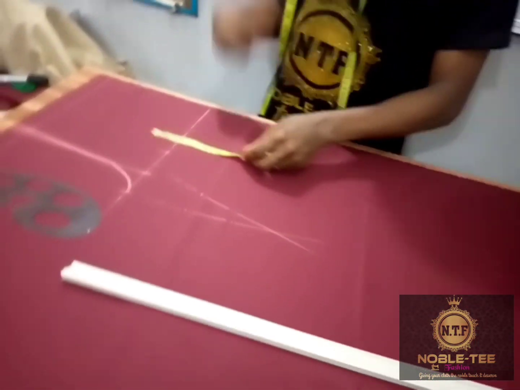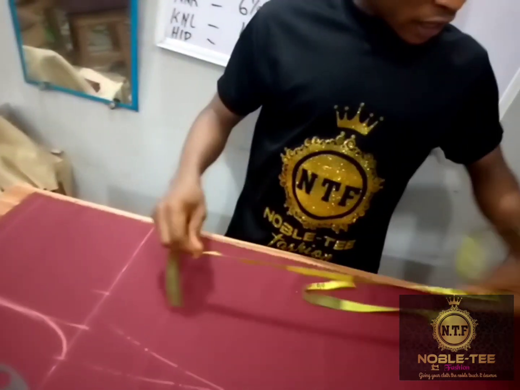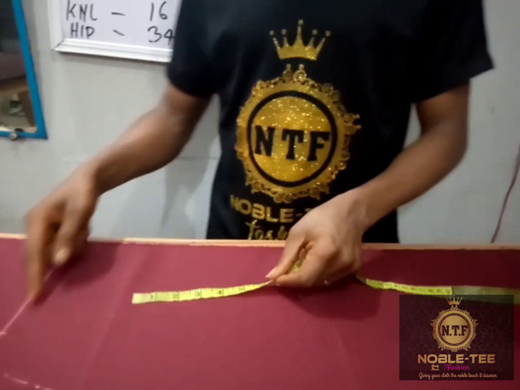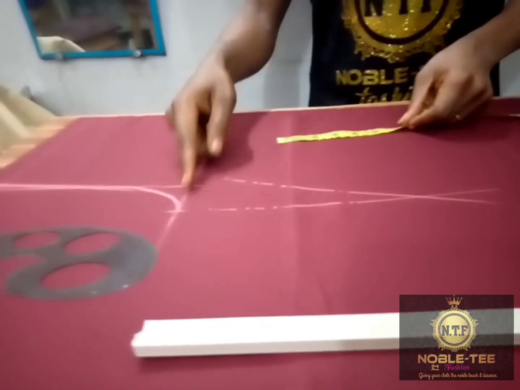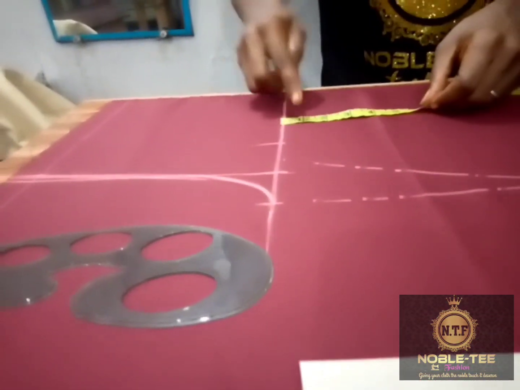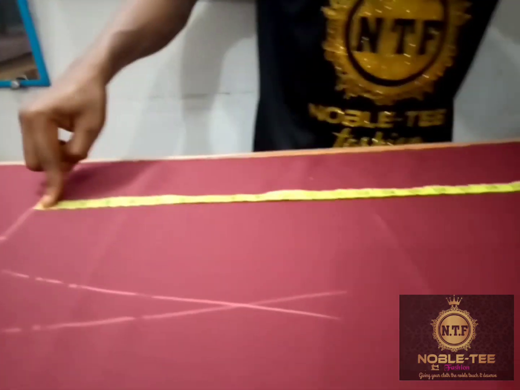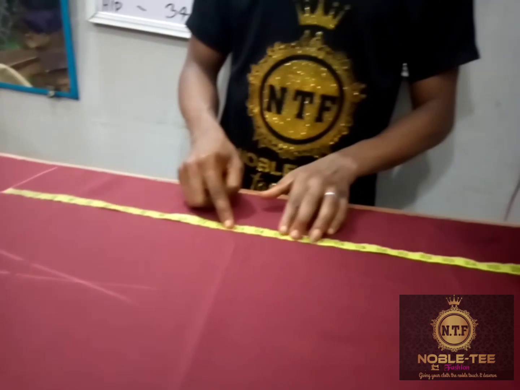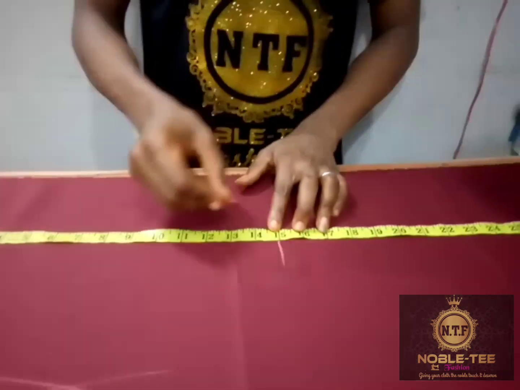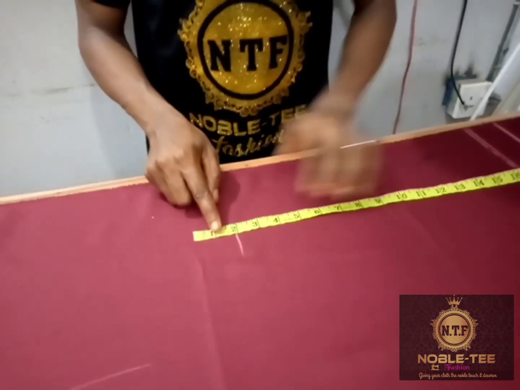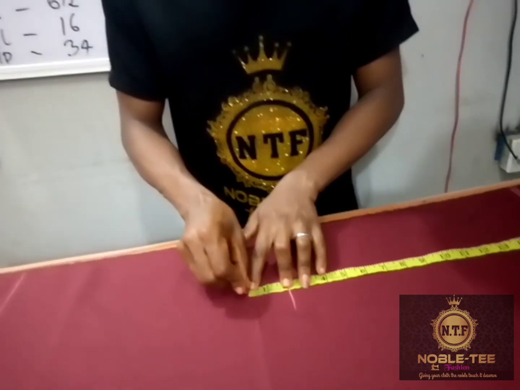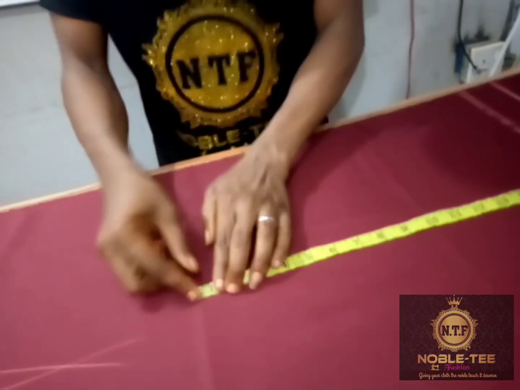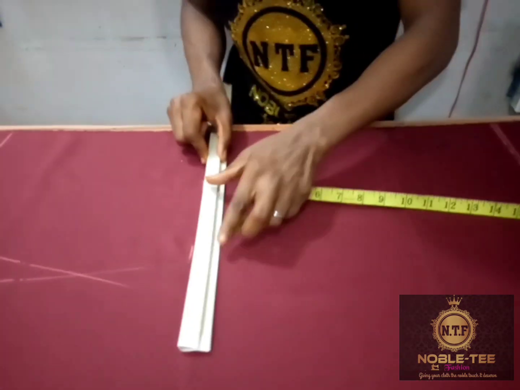So the next thing is to get our nail. To get the nail, from this line, the crotch line, to the ankle line, gives us 30. So now 30 divided by 2 is what? 15. So now add 2 inches upward. That's a 17.